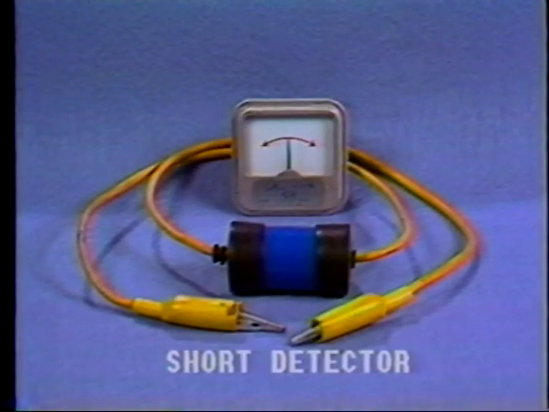The ohm meter is a very useful tool when troubleshooting an open. However, when troubleshooting a short to ground, it's practically useless. Instead, use a short detector or a resetting circuit breaker attached to alligator clips.